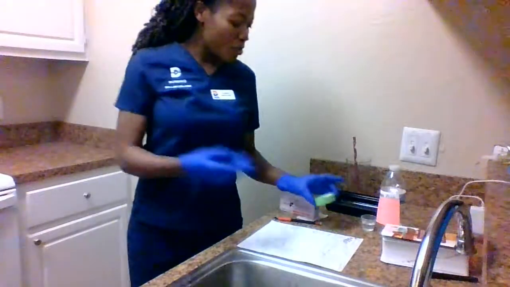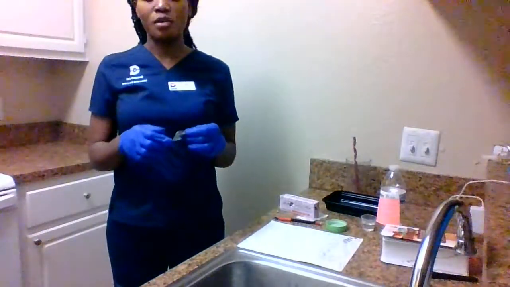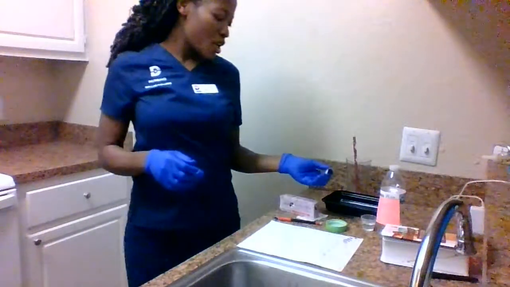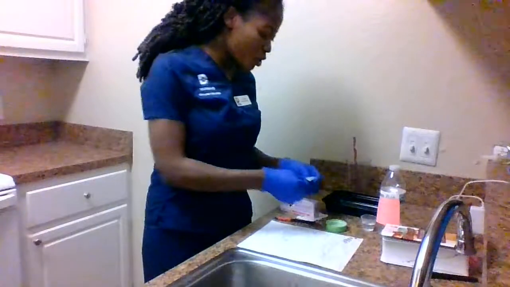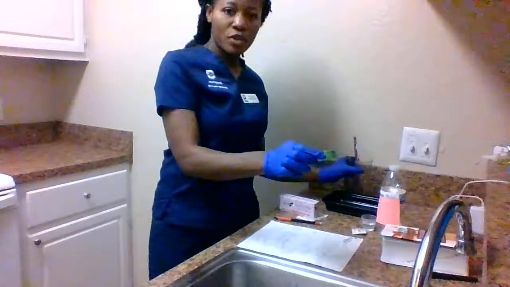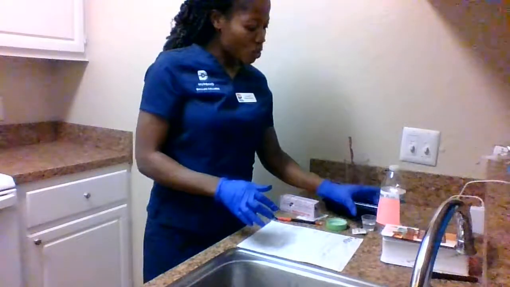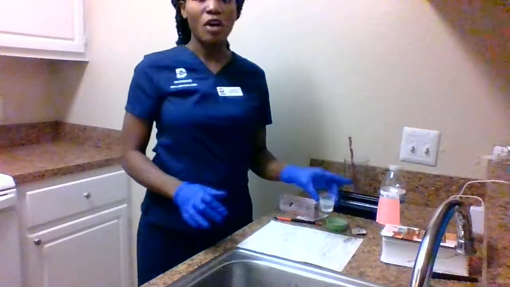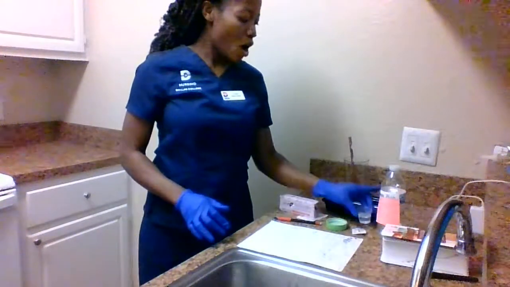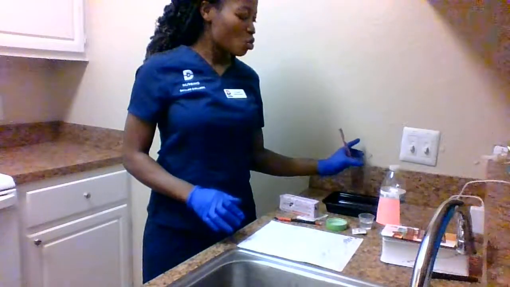Since I'm done verifying the order, the first thing I'm going to be doing is giving him his pill. This pill is for fibroid. I'll open it, put it in the cup, and give it to my patient with water to swallow it. Then the next one is the antibiotic. For the antibiotic, I'll give it to him to swallow, and also give him a little water to swallow with it.